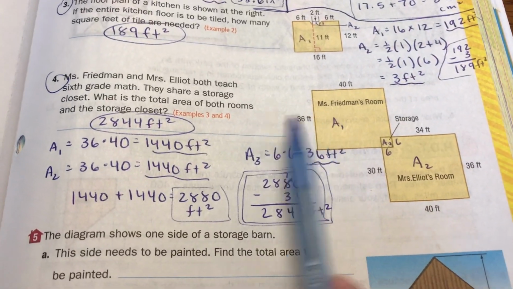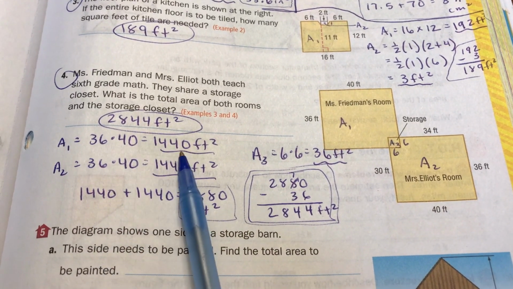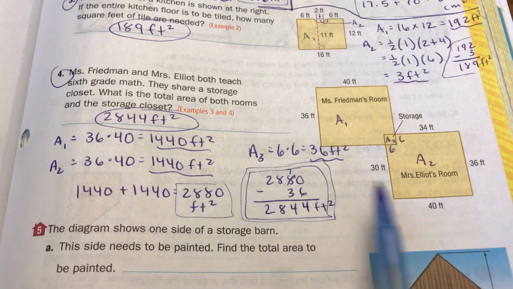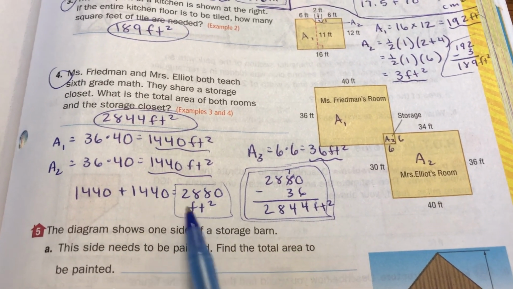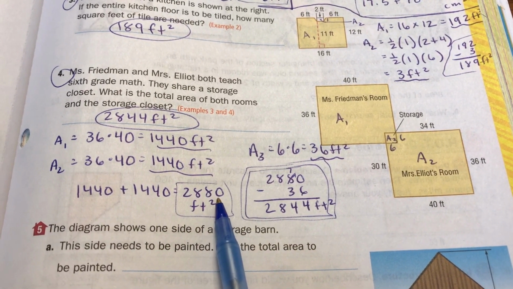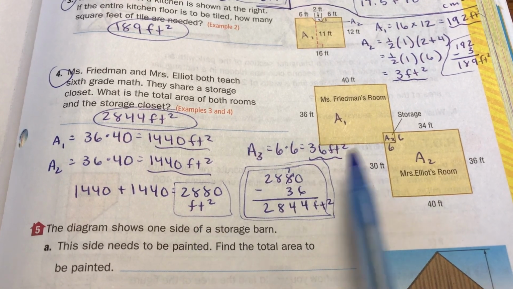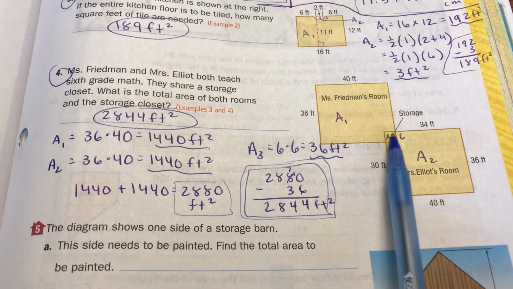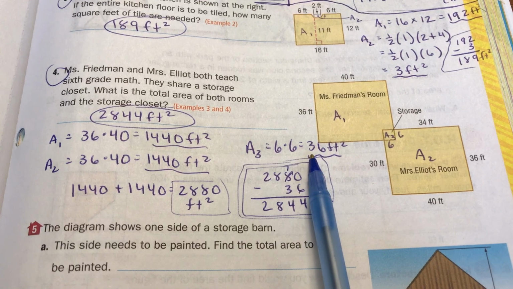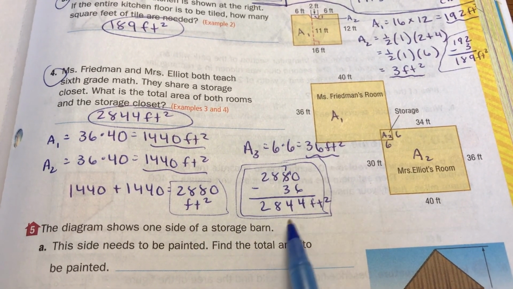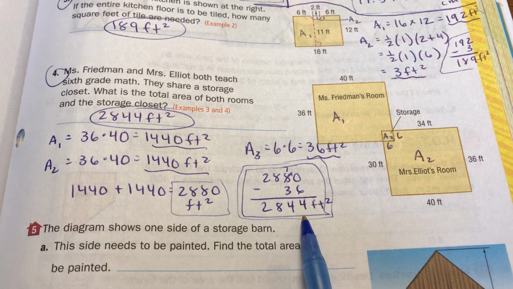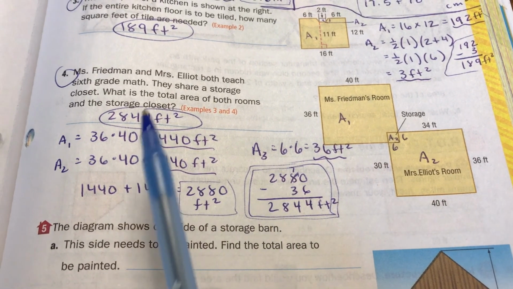Here, Ms. Friedman's room, 36 times 40 is 1,440 square feet. Mrs. Elliott's room is the same thing. Those two areas together are 2,880 square feet. And then we had to subtract the overlapping area, which was 6 times 6, 36 square feet. This, take away this, gave me 2,844 square feet. Bam.